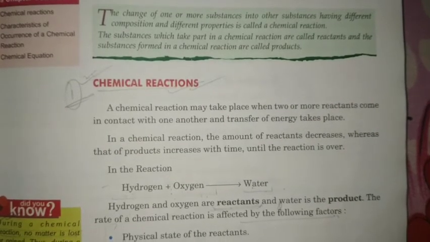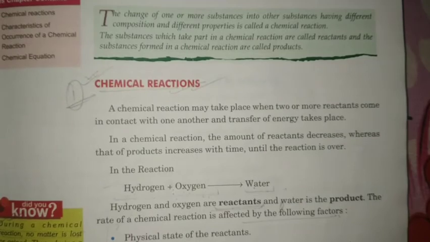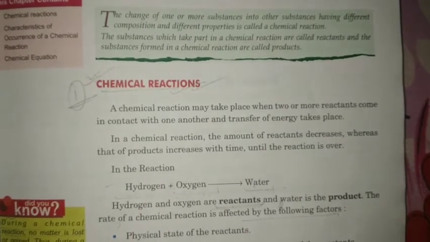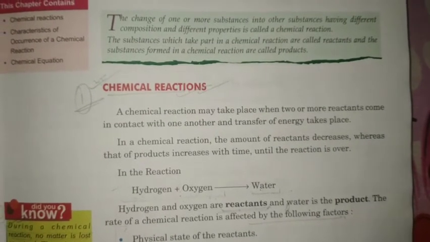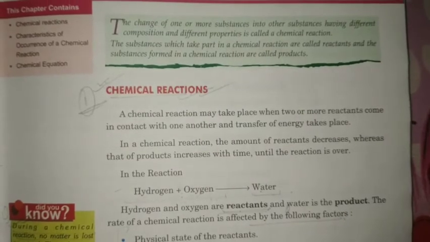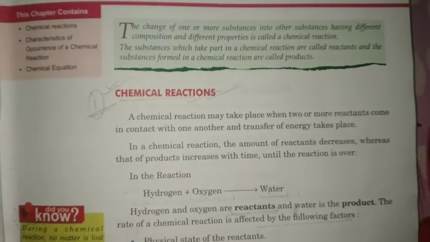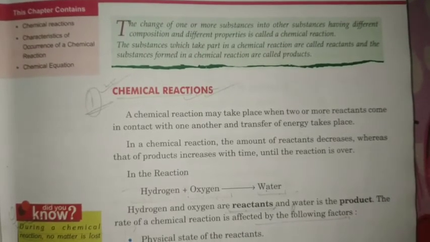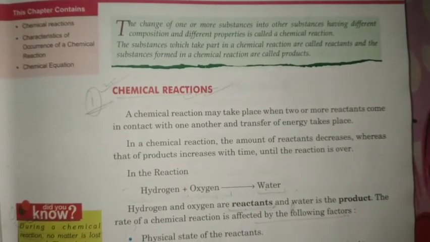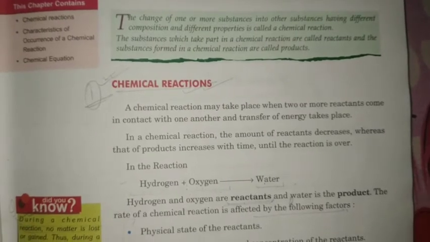Good morning, students. So today we are going to revise the chapter Language of Chemistry, as we have already finished all the syllabus. So this is the chapter that we are going to revise in today's session. The first topic we are going to revise in this chapter is chemical reactions.